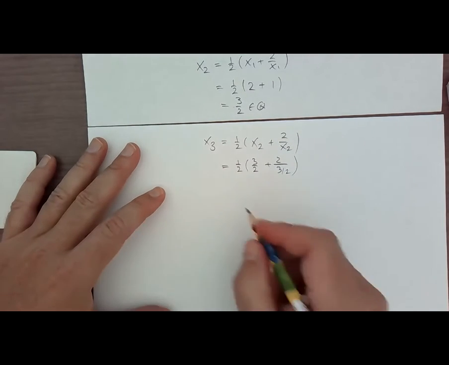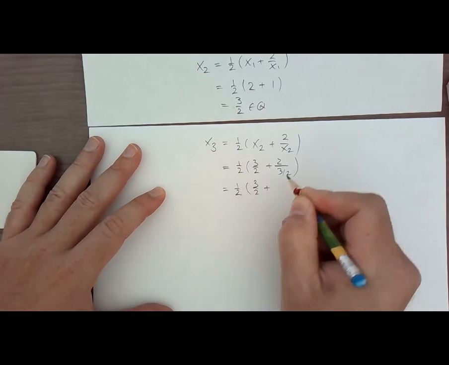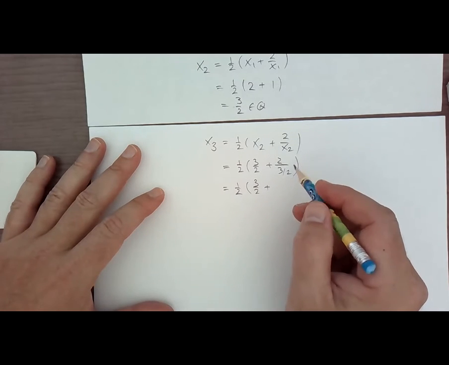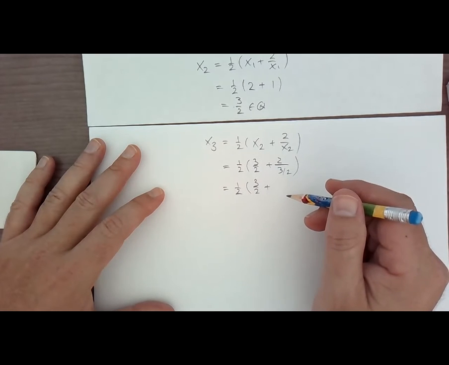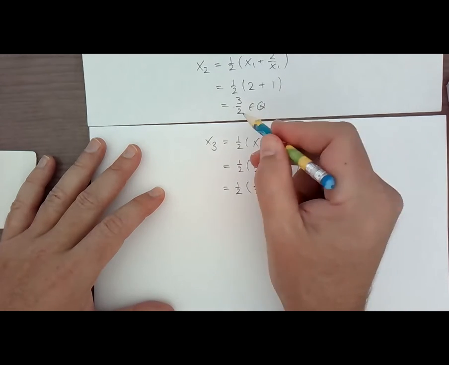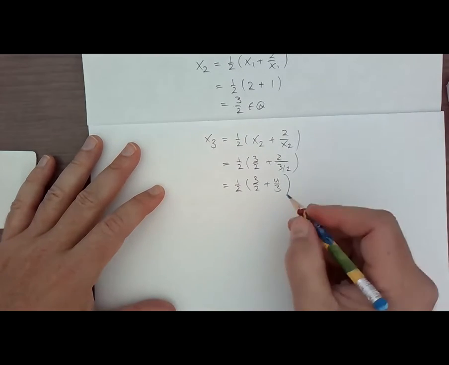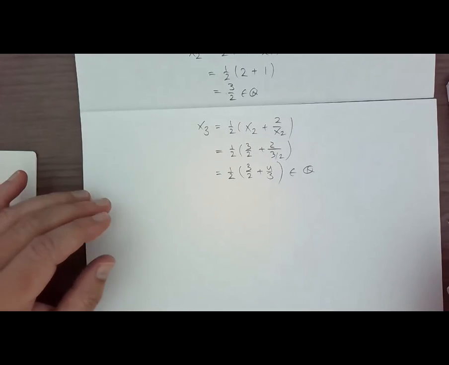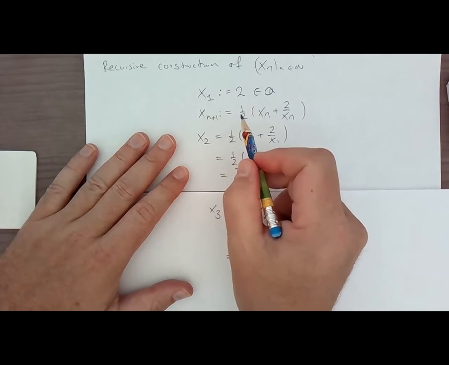So this will come out to be something like a half times (3 over 2 plus 4 over 3), something like that. It's going to be, again, a rational number. This is how we construct a sequence. We have a starting point, and then the next point is given according to this formula.